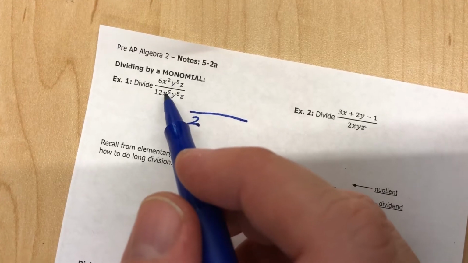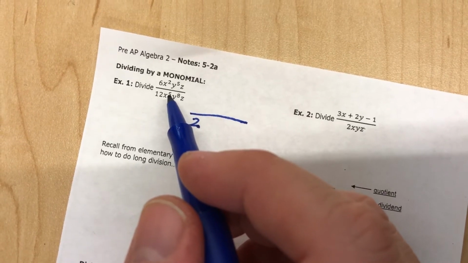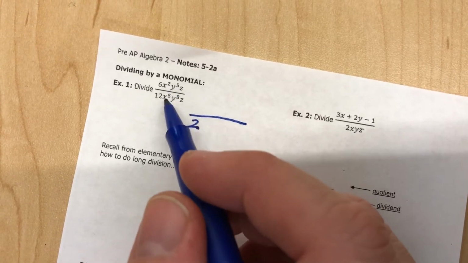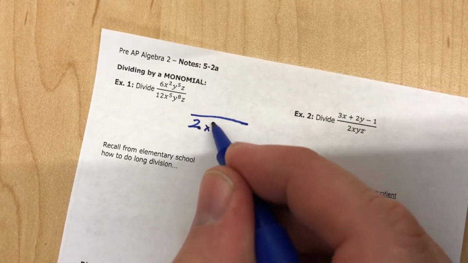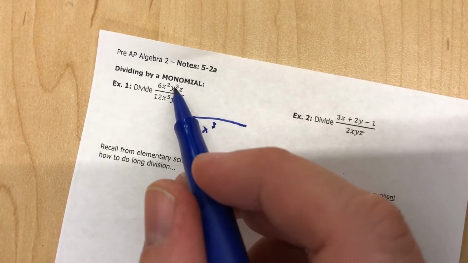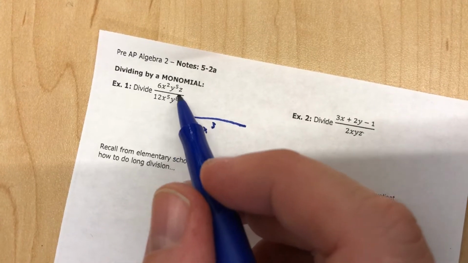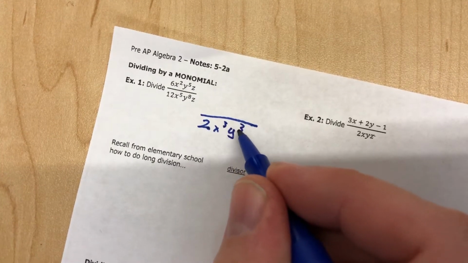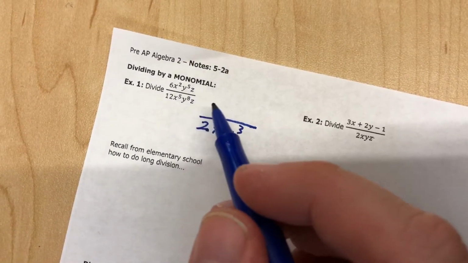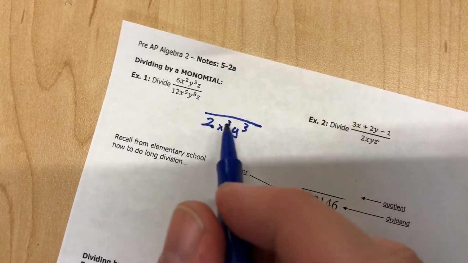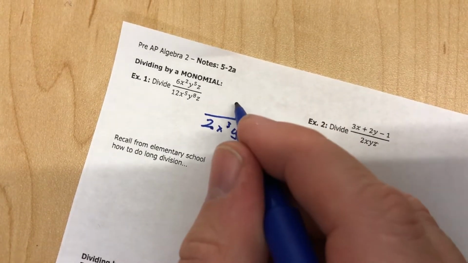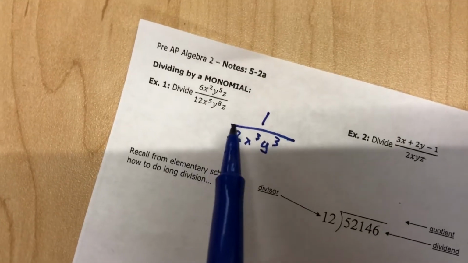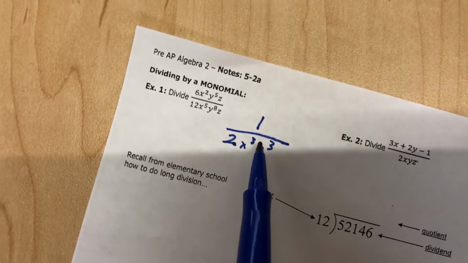X squared over x to the 5th. Remember, this is old stuff. If we're dividing with exponents, we're going to subtract. 5 minus 2 is 3. The larger one was on the bottom, so that's going to be x to the 3rd on the bottom. Same thing here, y to the 5th over y to the 8th. 8 minus 5 is 3, and the larger one was on the bottom, so that's y to the 3rd on the bottom. Z divided by z is 1, so I don't actually have to put anything. Now that I don't have anything left on the top, I'm going to put a 1. So it's not really so much dividing as it is we're going to reduce a fraction.